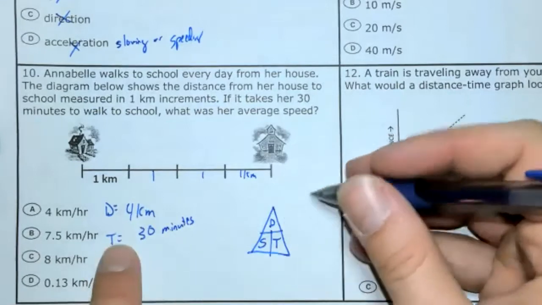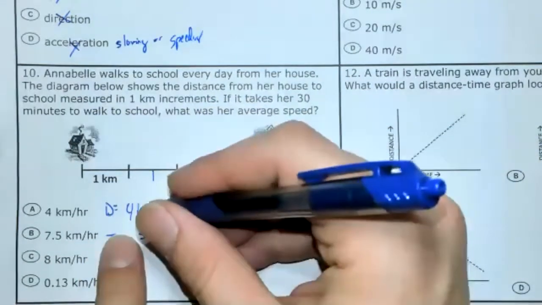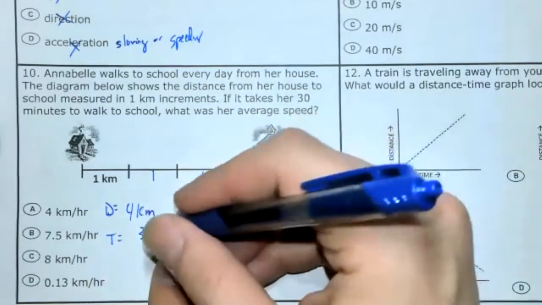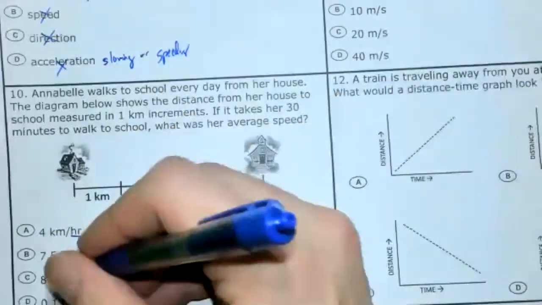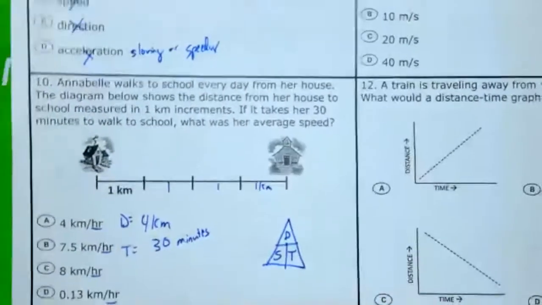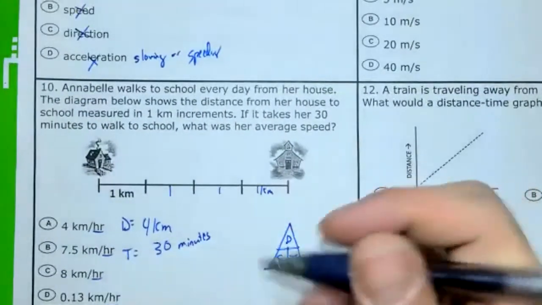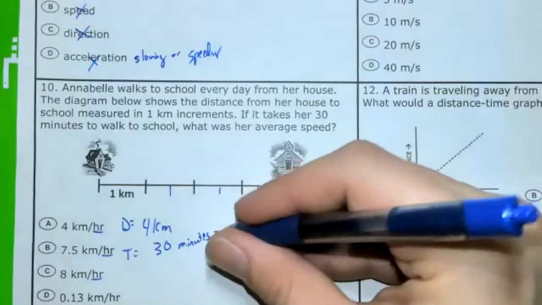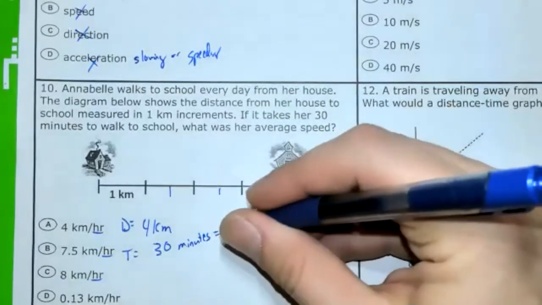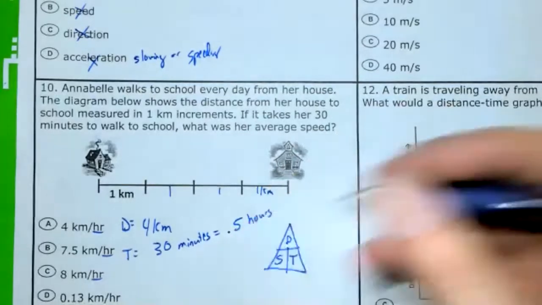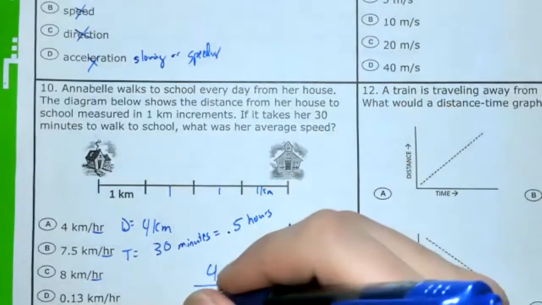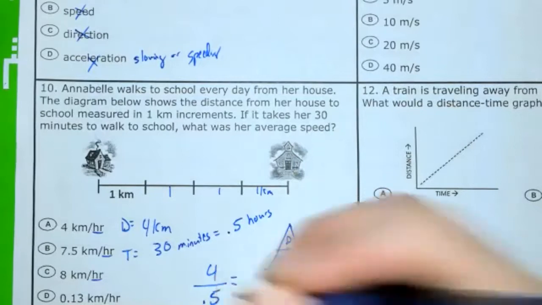Let's do distance over time. So 4 kilometers, but we're doing minutes here. So we need to change these 30 minutes, guys, so all of our units are in hours. How much is 30 minutes out of an hour? It's half, right? So 30 minutes equals 0.5 hours. Okay, so you got 4 divided by 0.5.